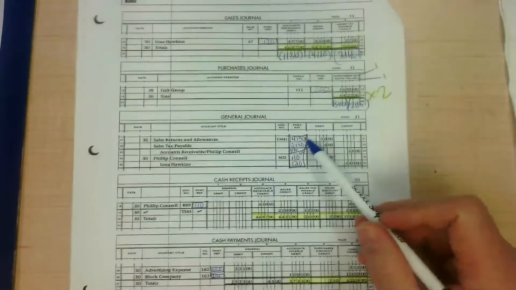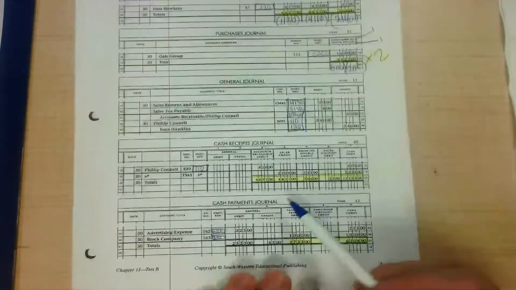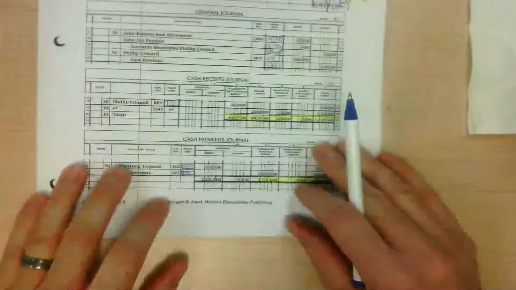Do we have anything to post from the general journal? No, we already did it. No siree, Bob, indeed. Whoops, what's going on?